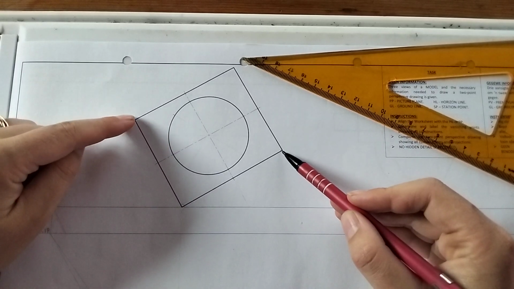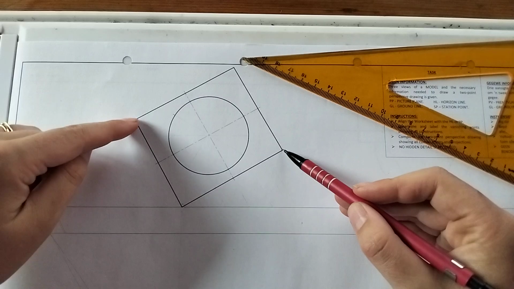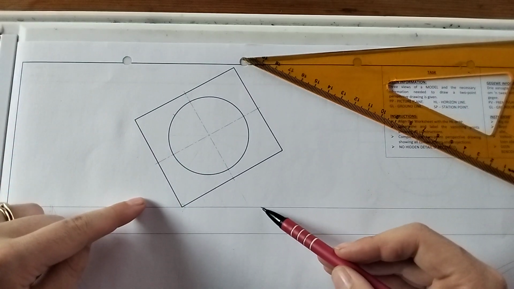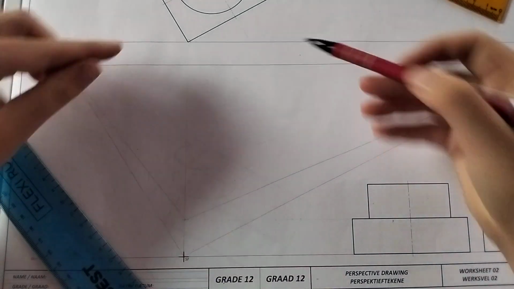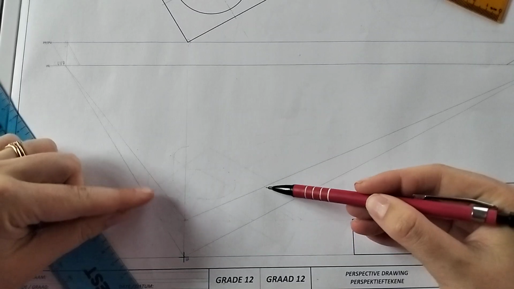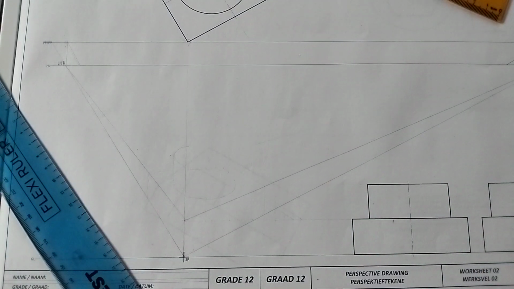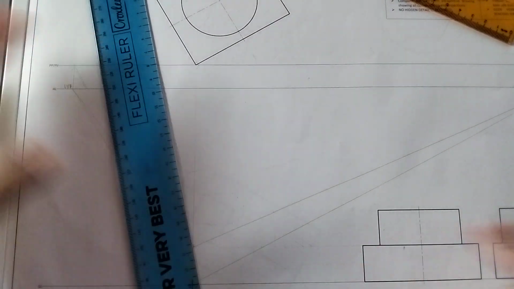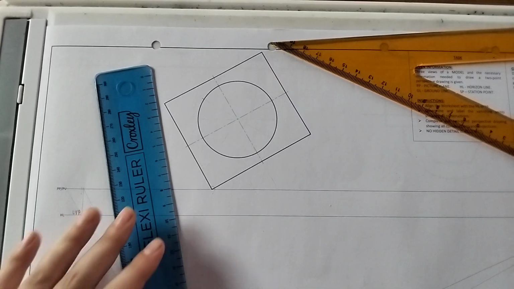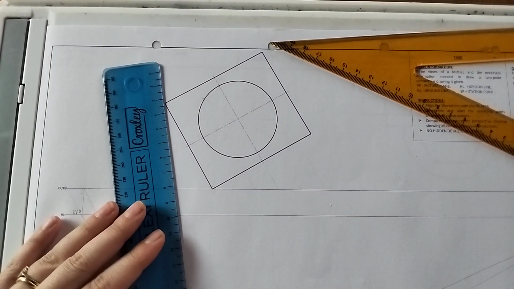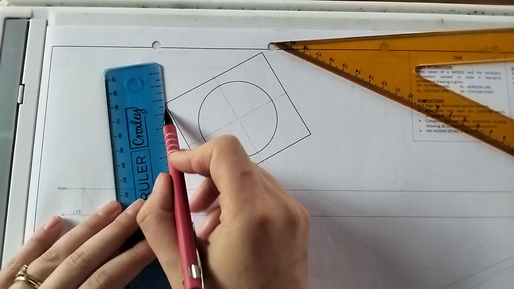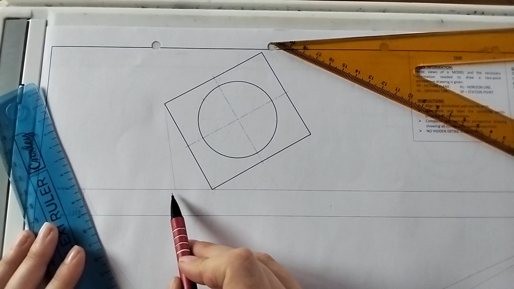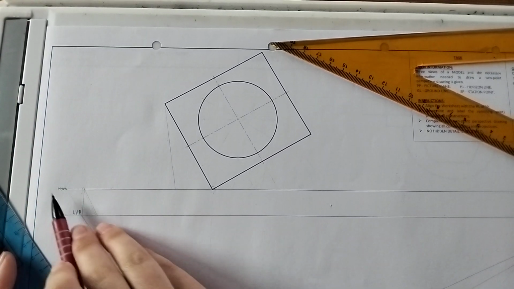So we have to go and draw this to our standing point. We have to take that to our standing point, and then we bring it down. So we have to take it down, and then we'll know where the block stops. Okay, so I'm just going to take this corner over here, just draw it to the standing point. Don't extend the line, it should just stop at your paper plane.